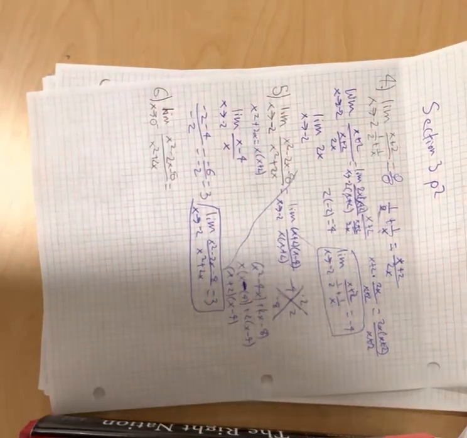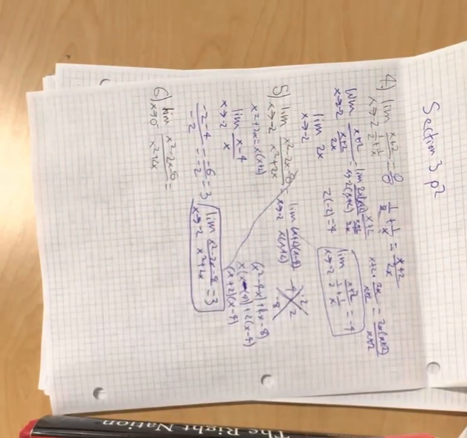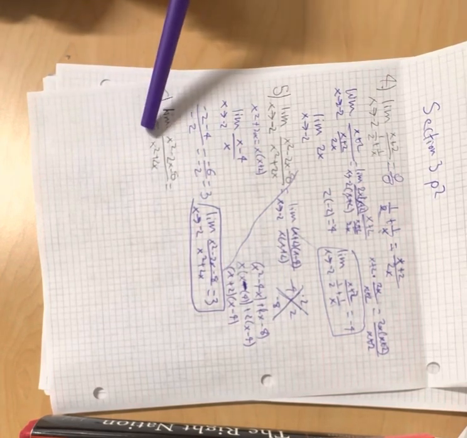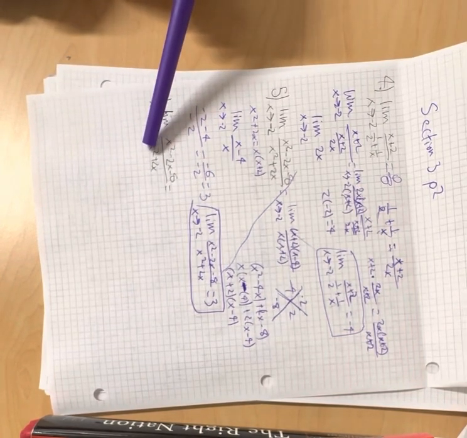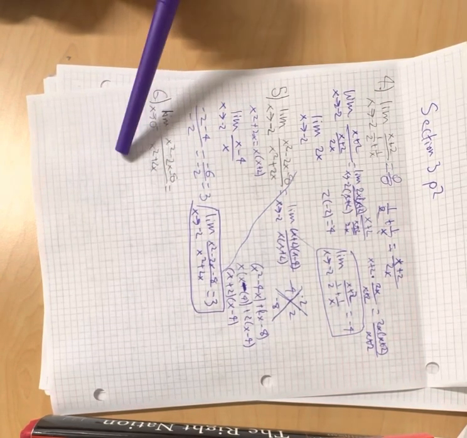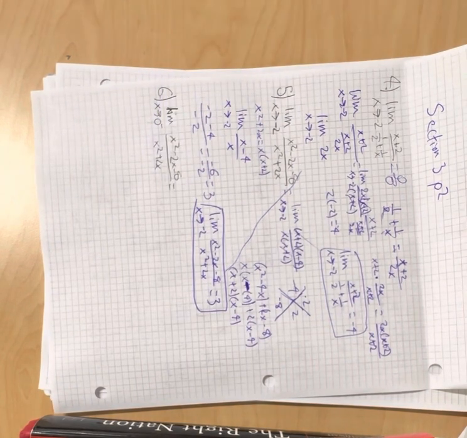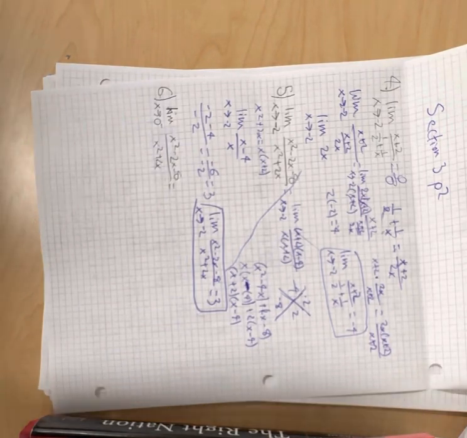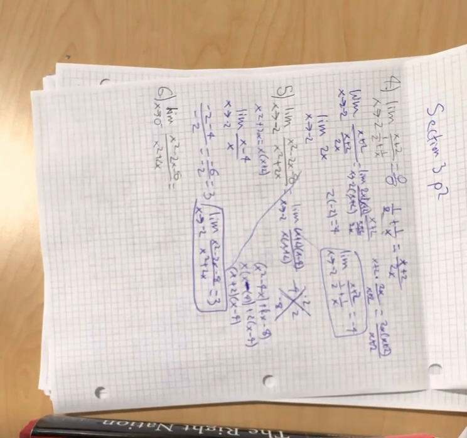And right off the bat, if we were to plug 0 in, we're going to have a function over 0. So we can't plug that in. We're going to have to, once again, manipulate the function a little bit to see what we can do.